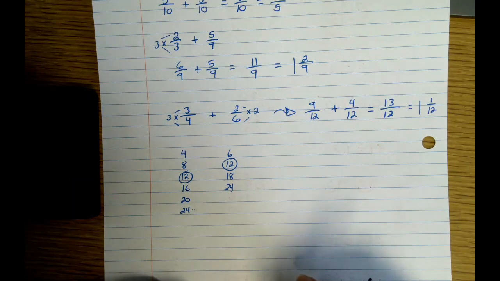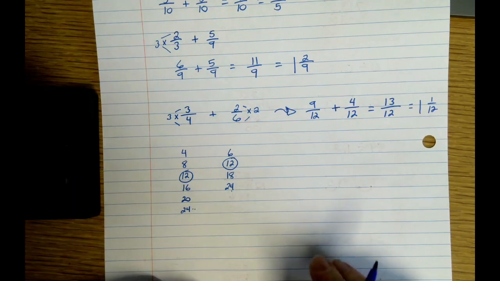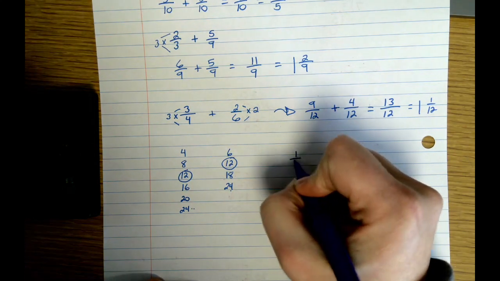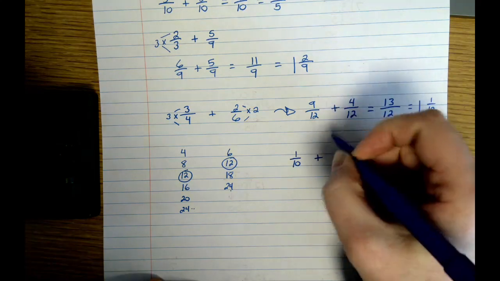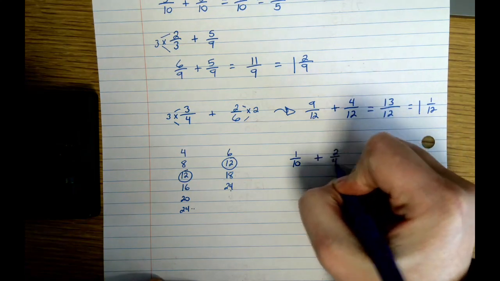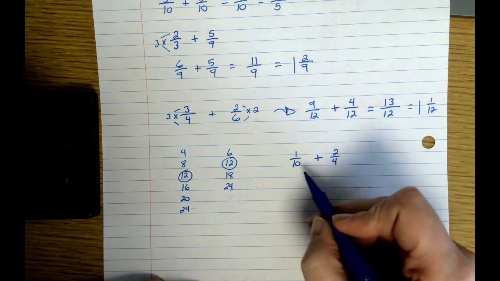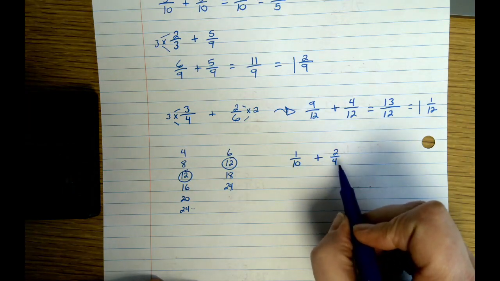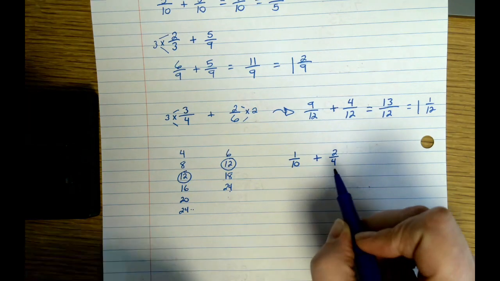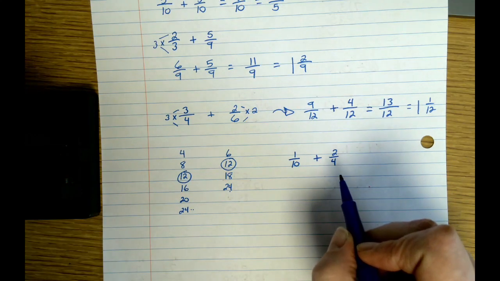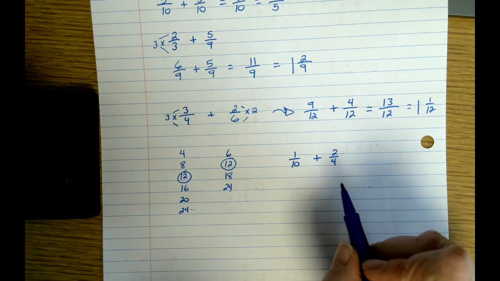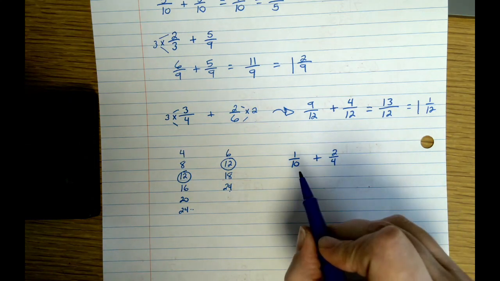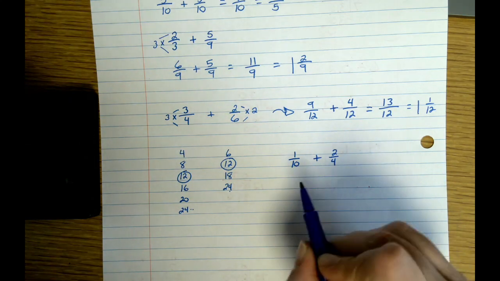Let's see, let's do 1/10 plus 2/4. So this is another one. Okay, they're not the same denominators, but I cannot turn a 4 into a 10. So I want to try and think of a number they both can become, but I want to find the smallest one. So yes, it's true they can both make 40, because I could do 10 times 4 or 4 times 10.